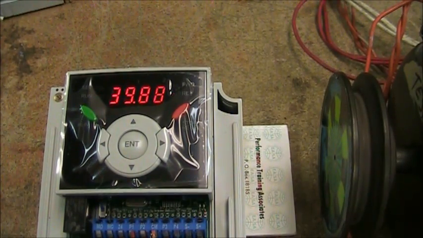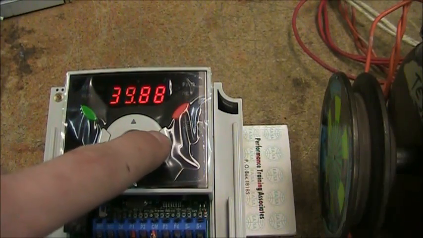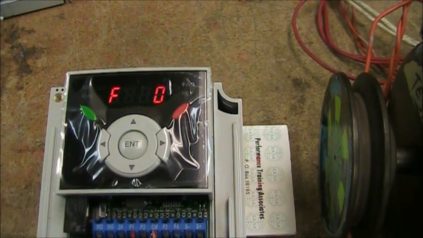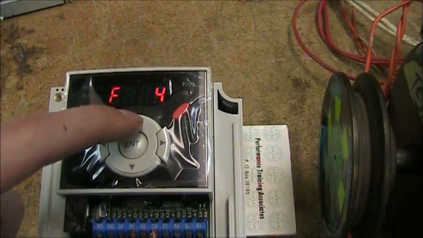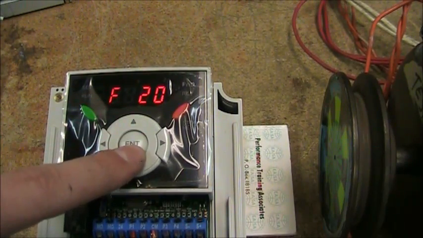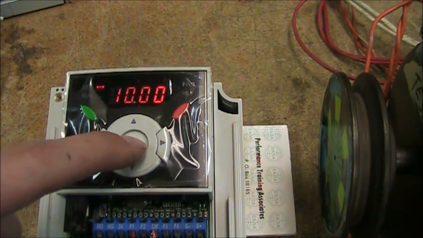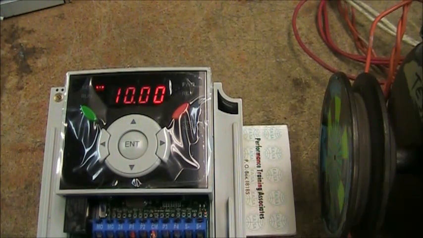Just to go over one more parameter set, let's say we want to change that jog frequency to something else, like 5 hertz. If you look in the manual again, that jog frequency is in function group 1, which again is the F's. So I'm going to go up to F20, which is our jog frequency. And as you can see, right now it's set to 10.